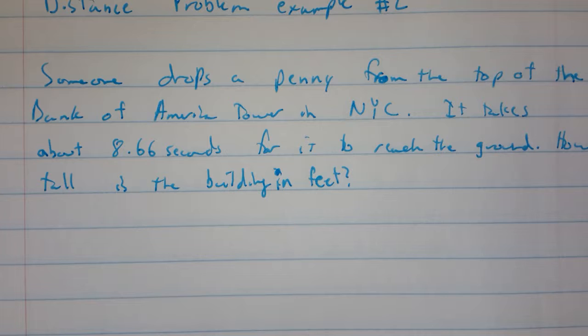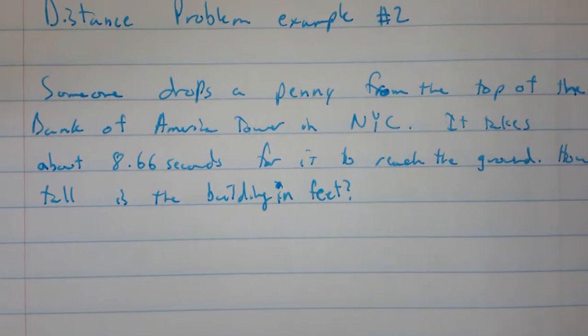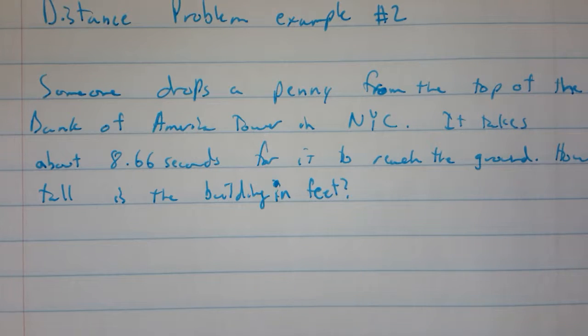Alright, here is the second distance example problem that I just made up. So, here's the question. Someone drops a penny from the top of the Bank of America Tower in New York City. It takes about 8.66 seconds for it to reach the ground. How tall is the building in feet?